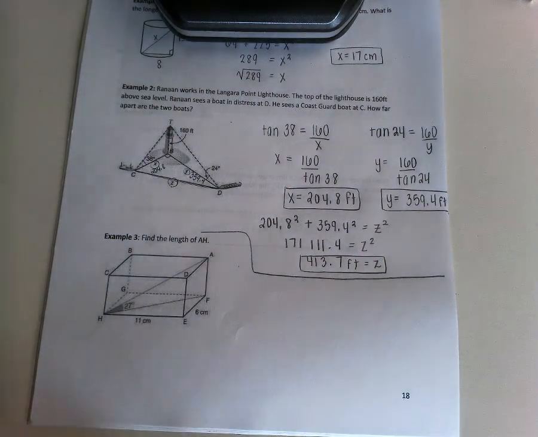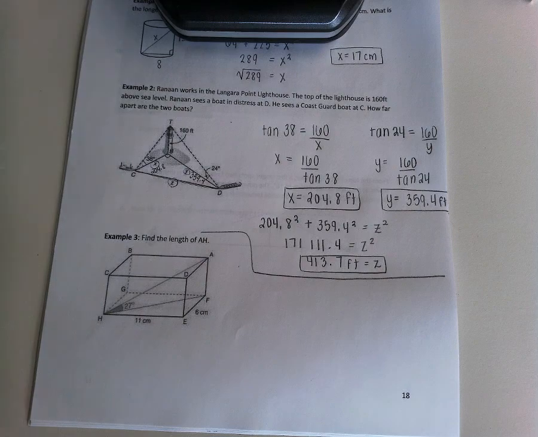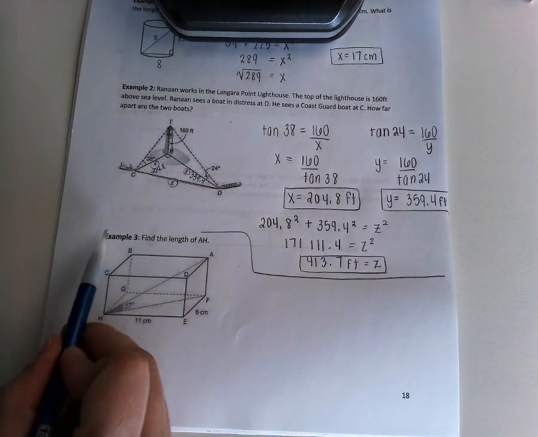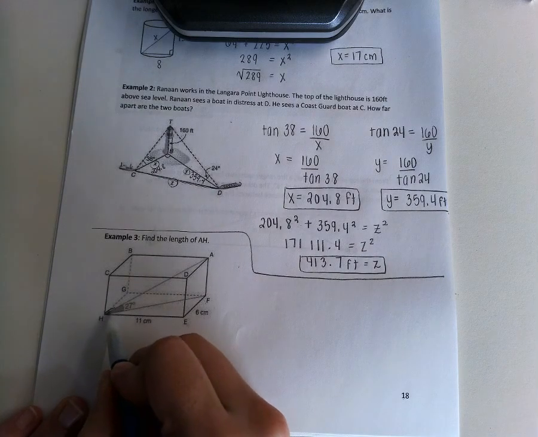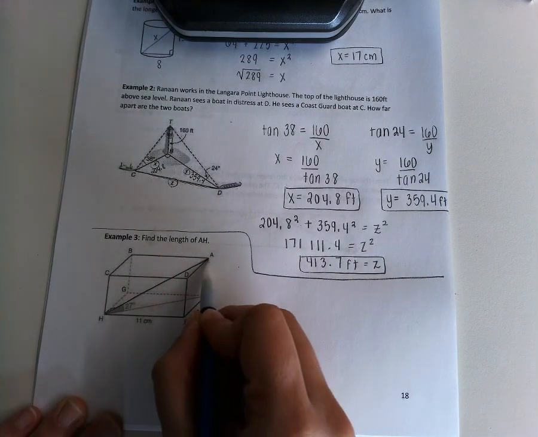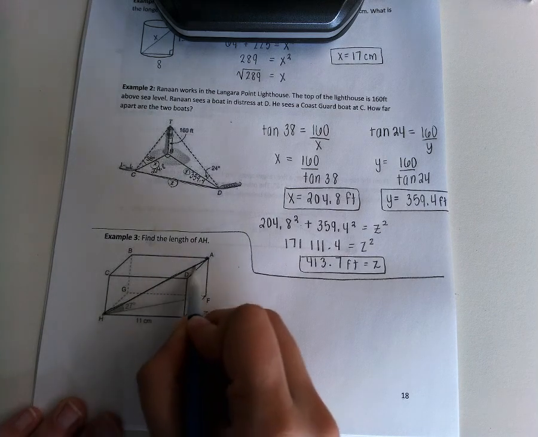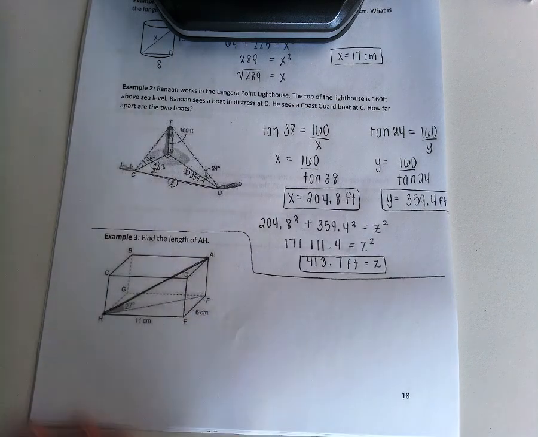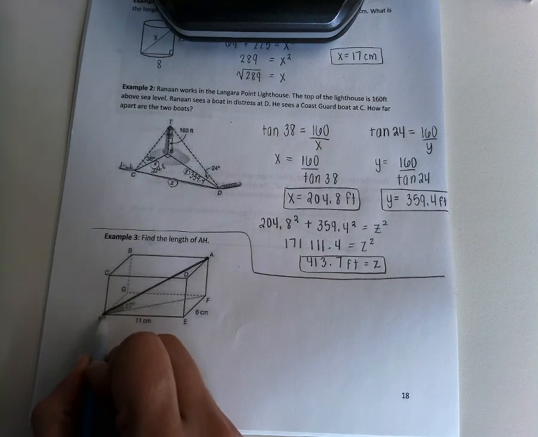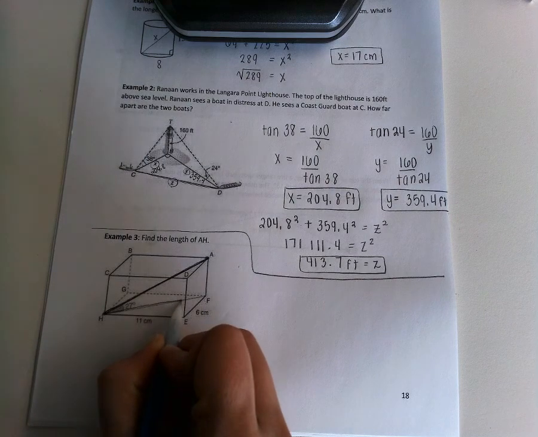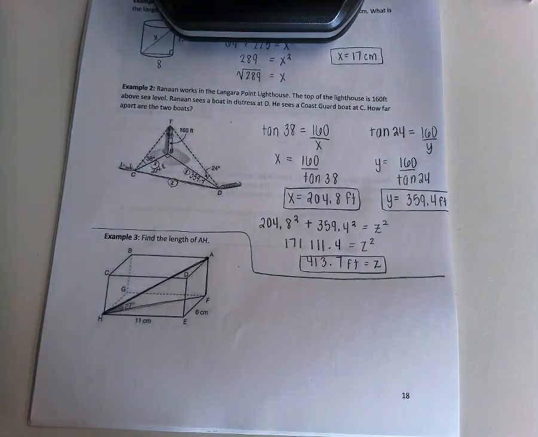If we look at example 3, it's asking you to find the length of AH. So that is this length here. So it's from this top corner down to this bottom corner. That's the length that we're looking for. Now again, this triangle itself here, which is kind of like a slice right through this rectangular prism, we don't know anything about it.